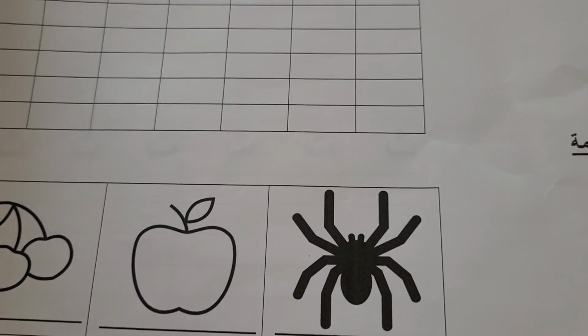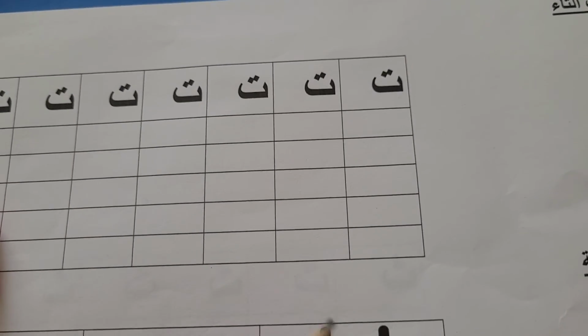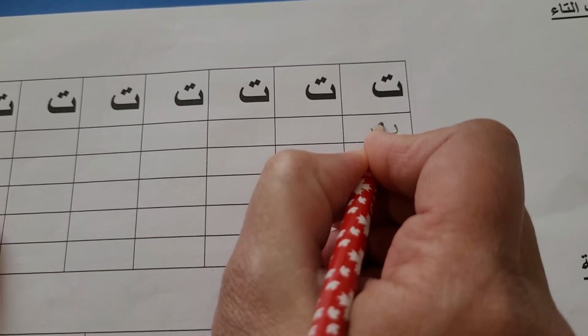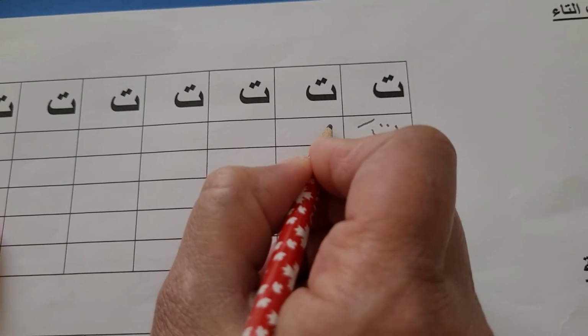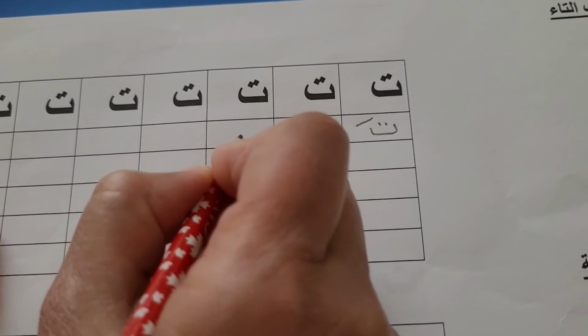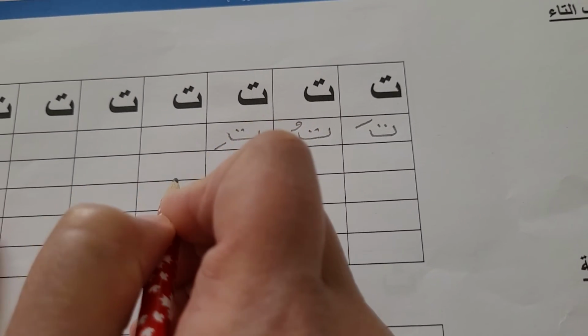Now we have letter ta, the second brother. So ta is with 2 dots. Ta فتحة تا. تا ضمة تو. تا كسرة تي.